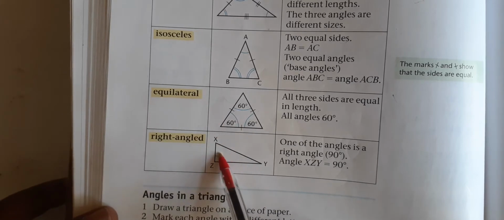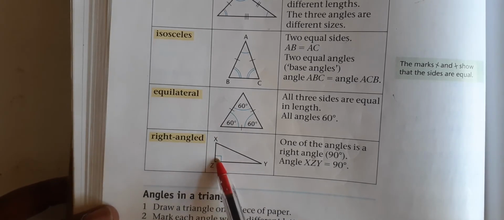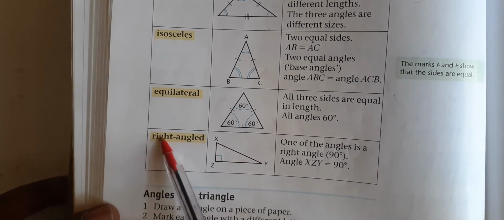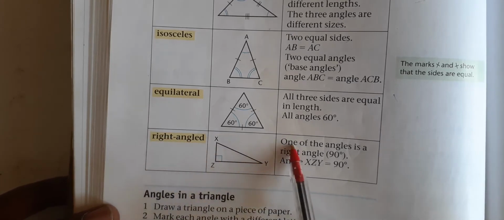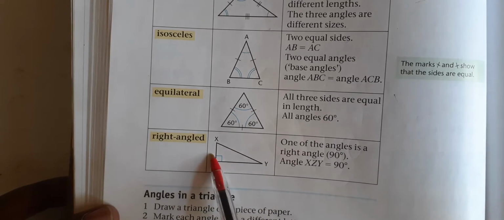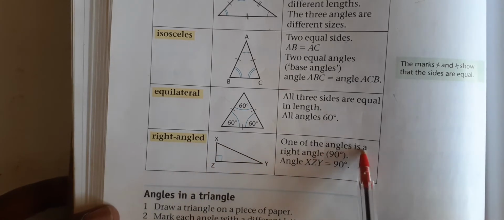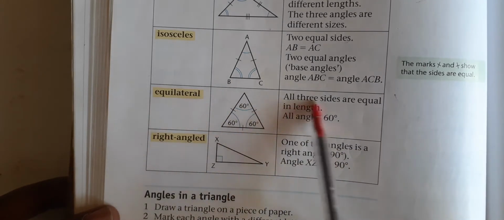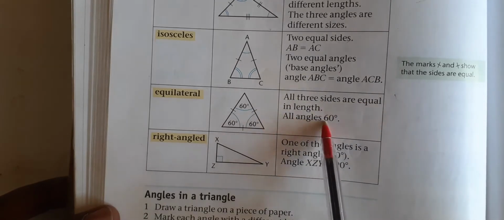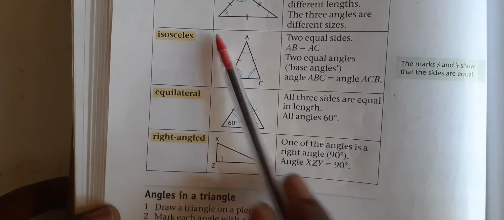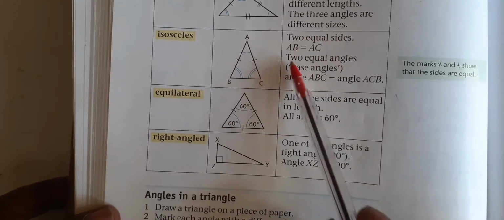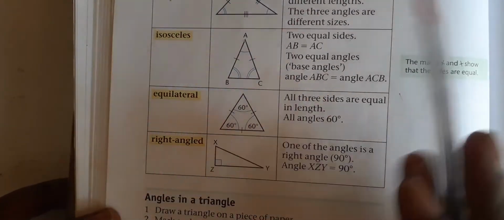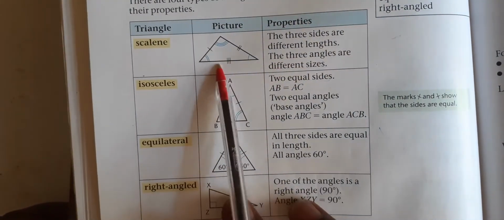Get to know these. When you have got this symbol, it means this is 90 degrees. So this is a right angle. What is a right angle? It is a triangle where one of the interior angles is 90 degrees. An equilateral triangle has all three sides equal as well as all the angles. Then an isosceles triangle, two sides are equal and the base angles are also what? Equal. Then this one we said sides are different, angles are also different.